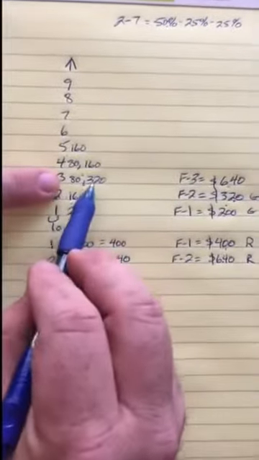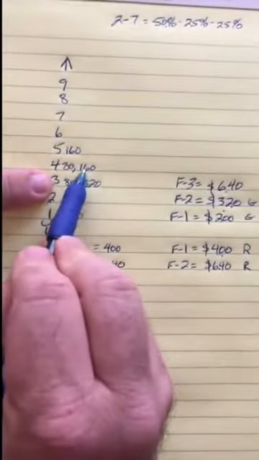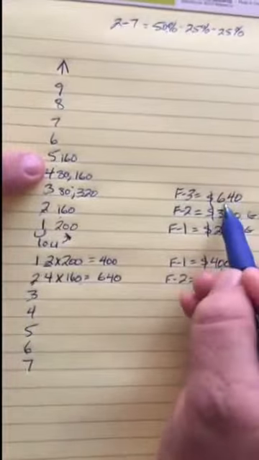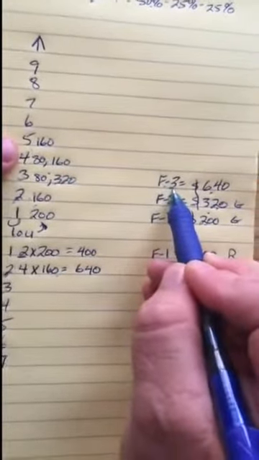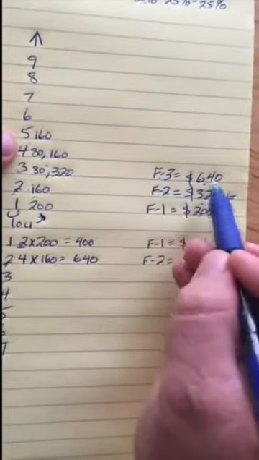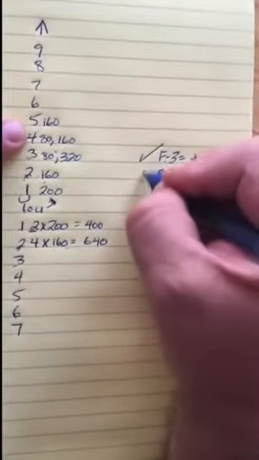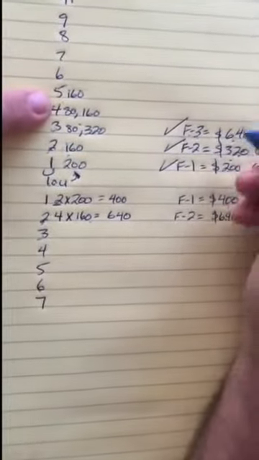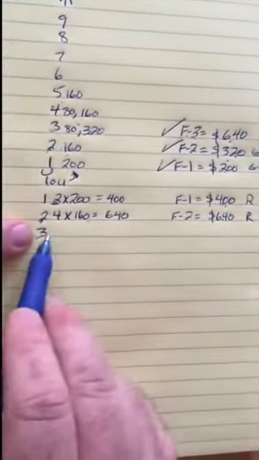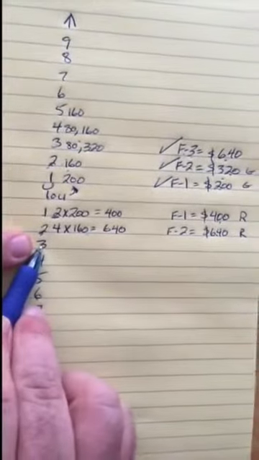And this person here gets $160. As you can see, 320 plus 160 plus 160 is the 640 to fund floor 3. So you have now funded floor 3 in entirety, just like floor 2 and floor 1. So these floors are checked off as funded. That enables you to receive on the third floor below you.